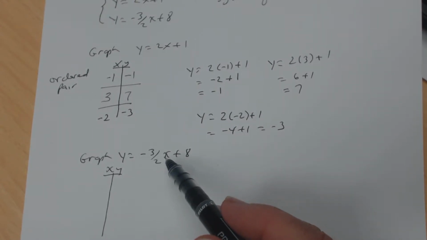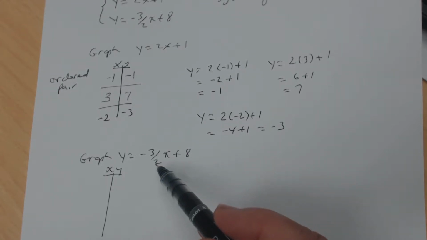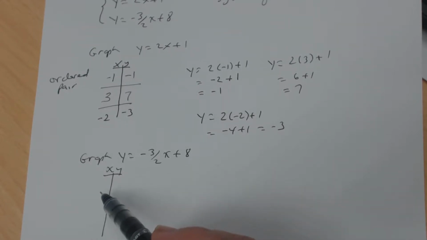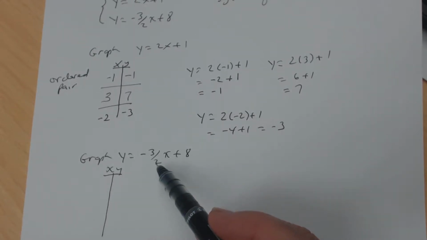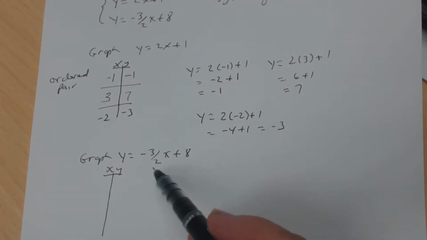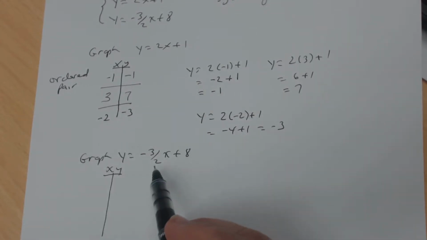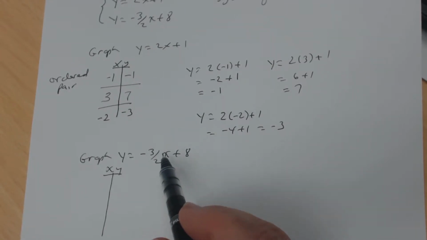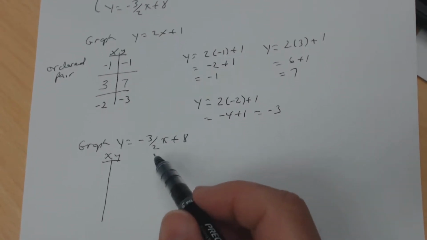But it is always efficient to choose a number for x that's divisible by this denominator. So my denominator is 2. So I'm going to pick numbers that are divisible by 2. If this was, let's say, negative 3 fifths, I would choose numbers that are divisible by 5, and so on. That way you don't have to deal with any fractions. If you chose any other number that was not divisible by 2, you would have to deal with some fractions. You would have to add fractions together.